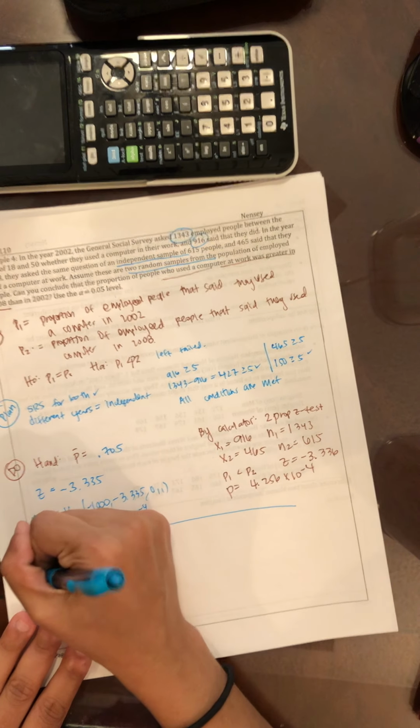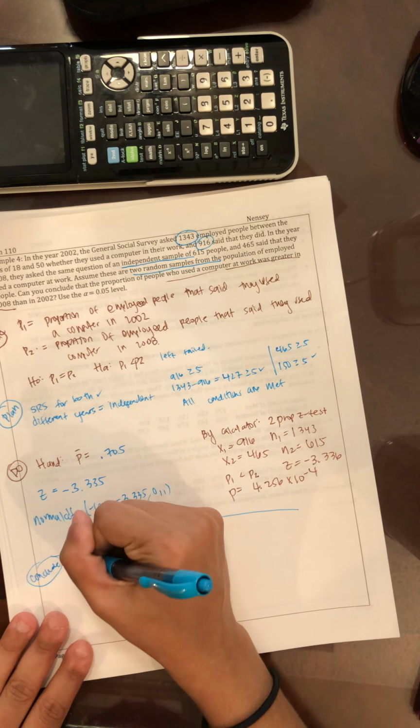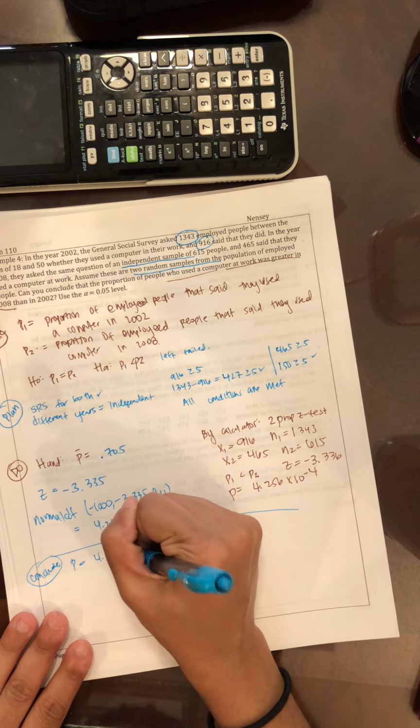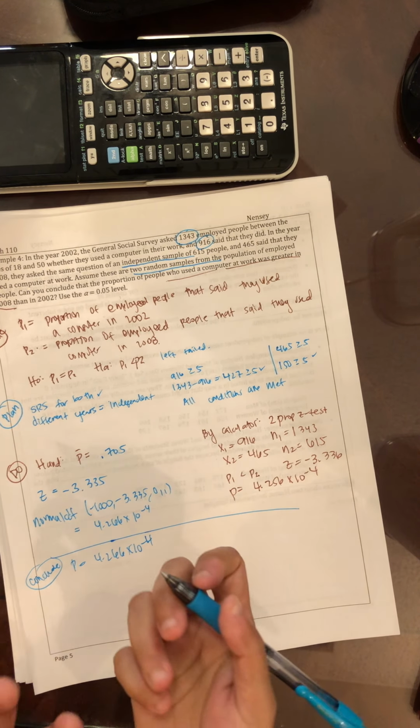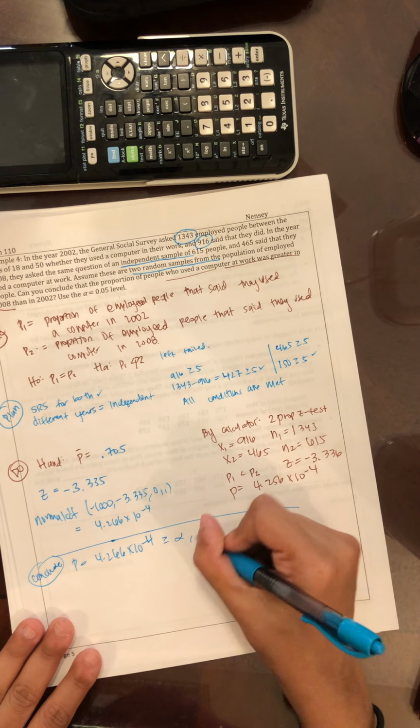Okay. All right. So our last part is our conclude. So I'm going to say P equals 4.266 times 10 to the negative 4. It doesn't matter which one you pick, is the one you did, which is less than or equal to alpha, so you reject Ho.